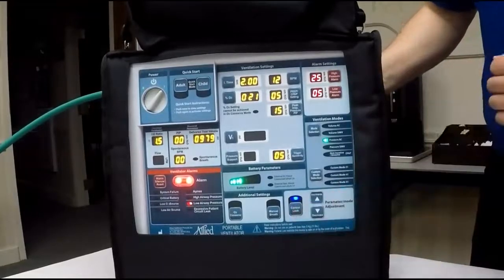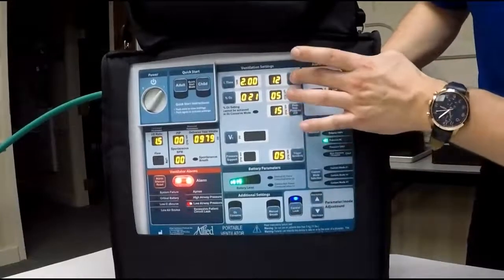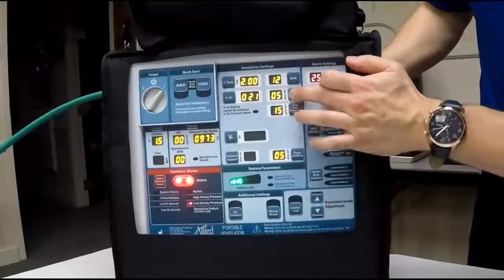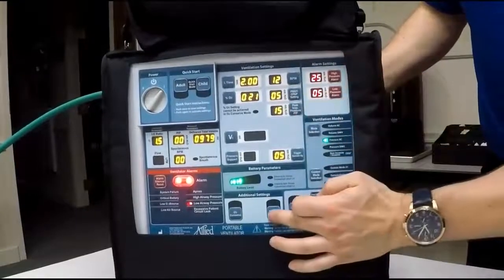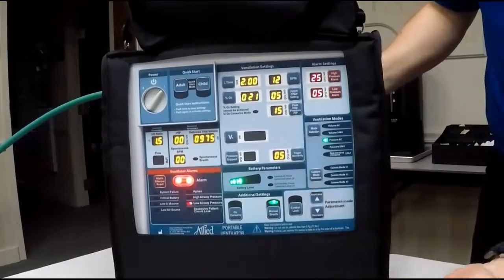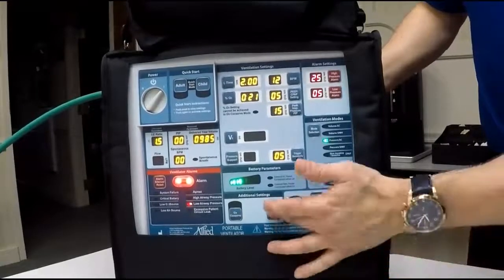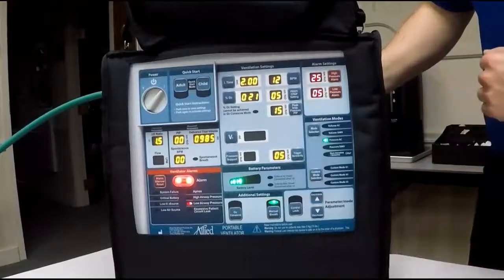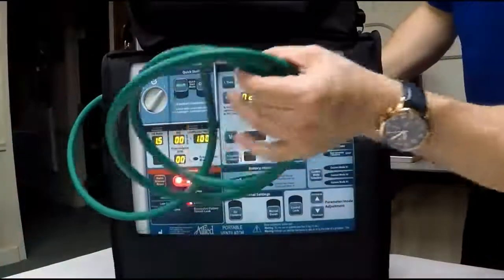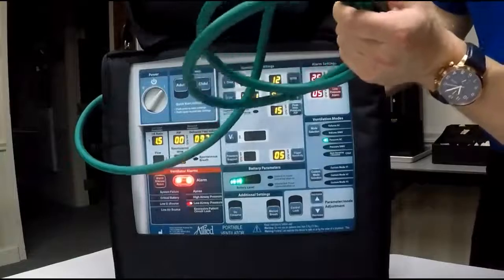You can also control lock the unit anytime, and then you cannot press anything or make any adjustments. Simply press it again, and then you can make your adjustments. You can also deliver a manual breath by simply pressing the button. Once you see the light go away, that's when the breath is discontinued. Press O2 conserve, and that is whenever you want to conserve the amount of oxygen that's hooked up to your compressed gas source.